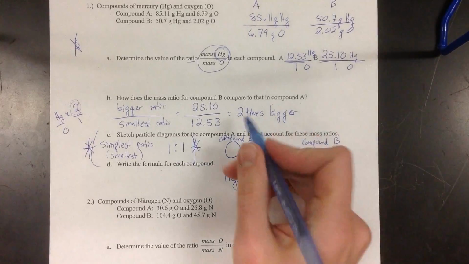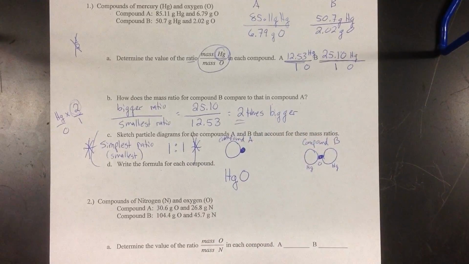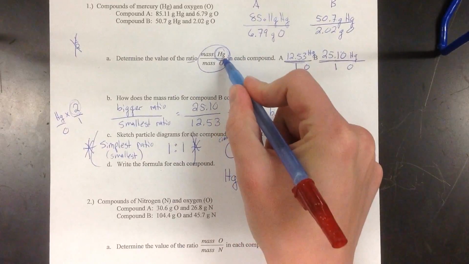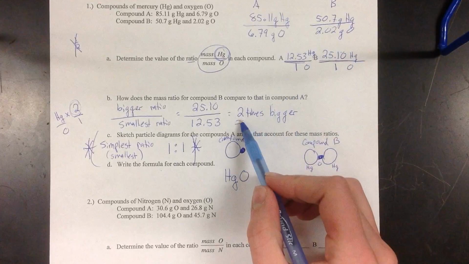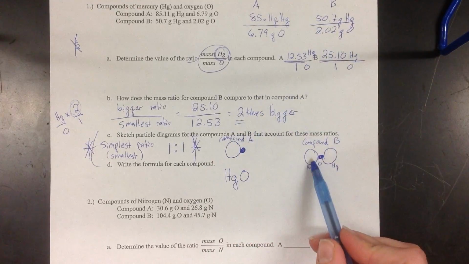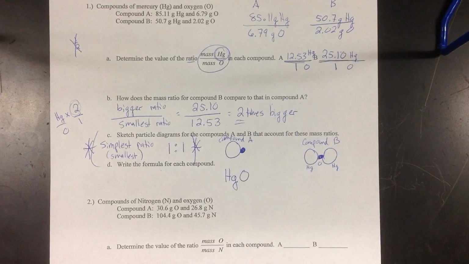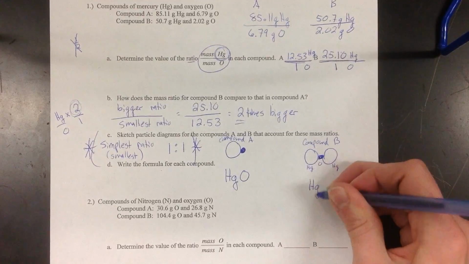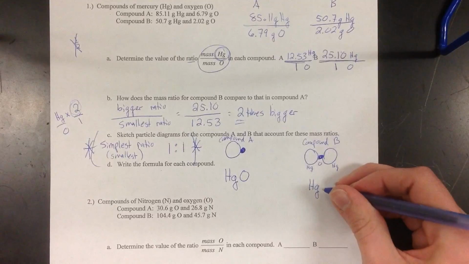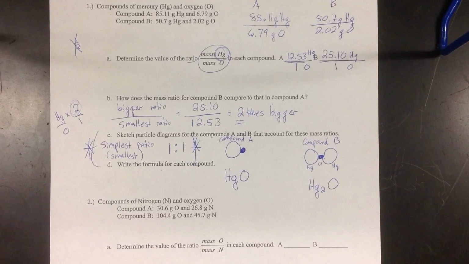That is how I get 2 times bigger, because it's the substance in the top on the numerator. It's also the larger number, and I know it's 2 times. So I have twice as much mercury. My formula for this substance would be Hg. I've got 2 of them, and then O, Hg2O.